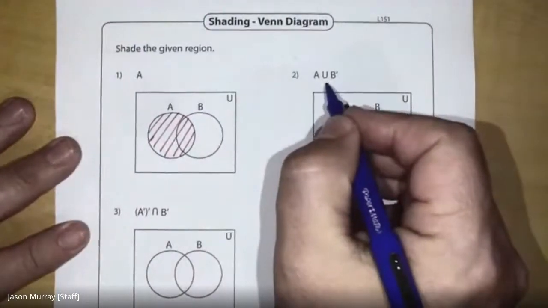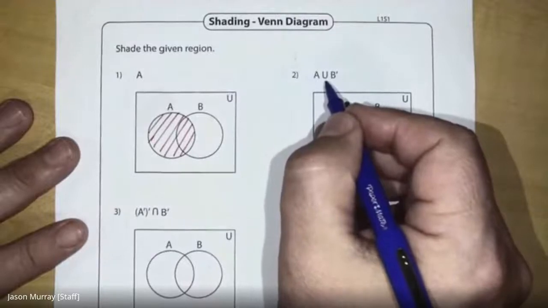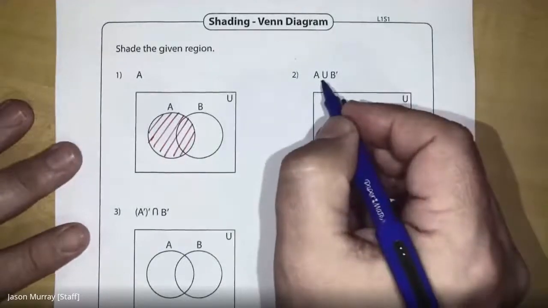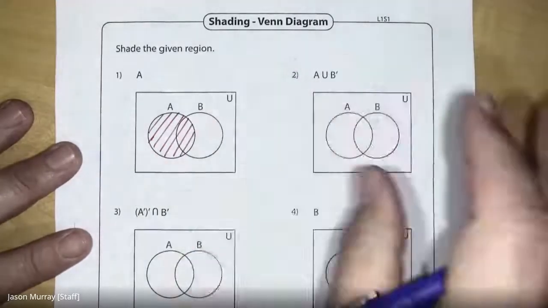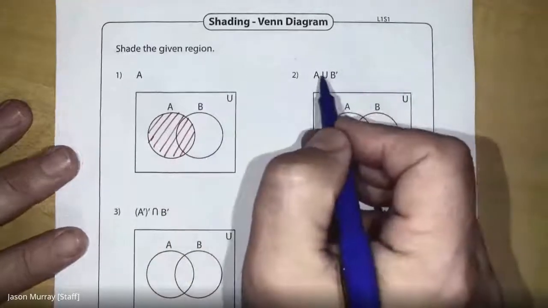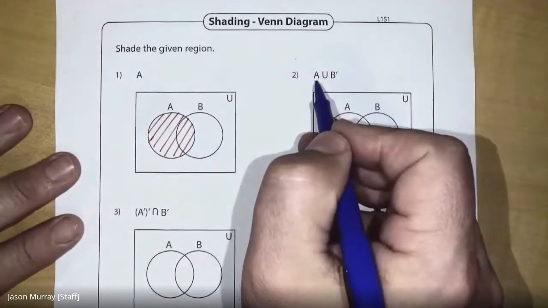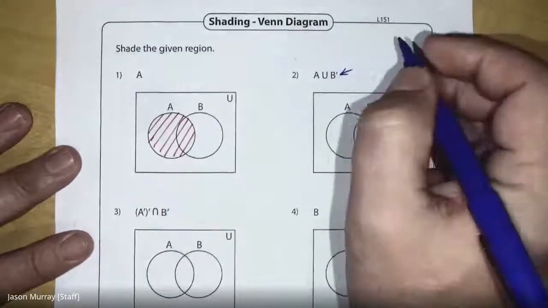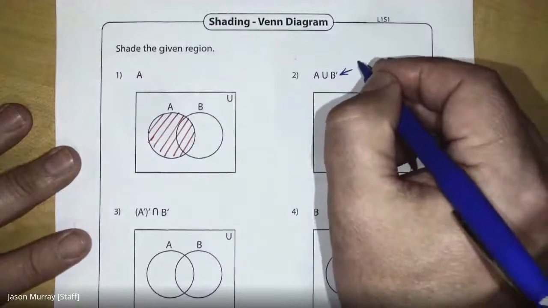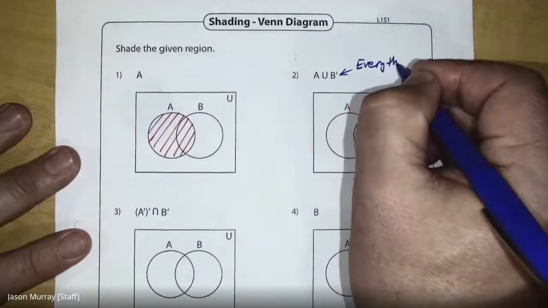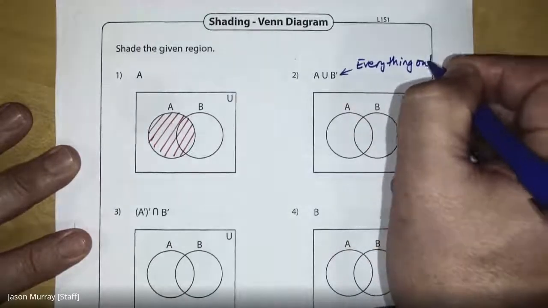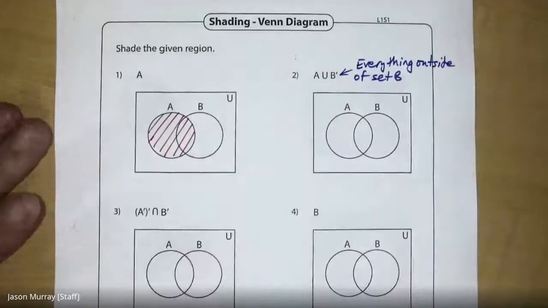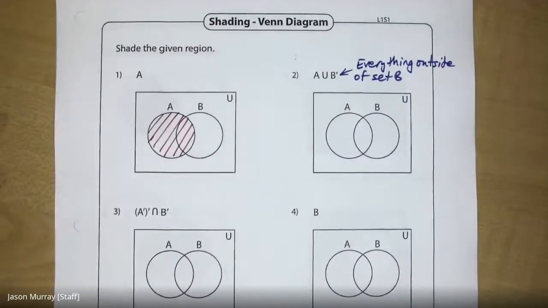The next one. This next one is A union B complement. So the union means all of it, everything that belongs to either A or B complement. Now, that's something we haven't seen yet, but B complement just means everything outside of set B. That's all that means.